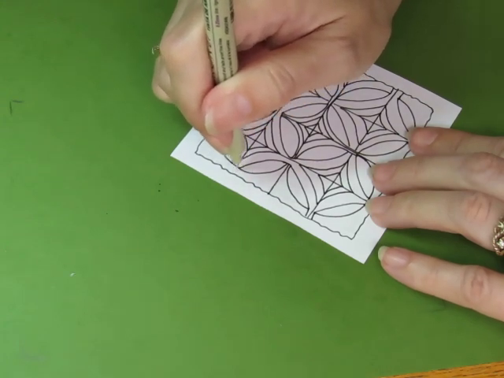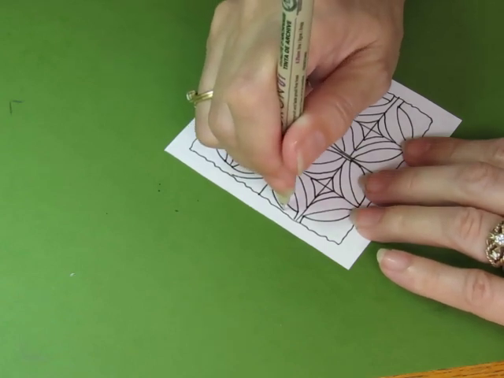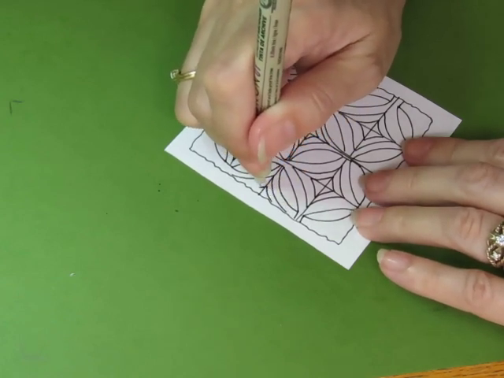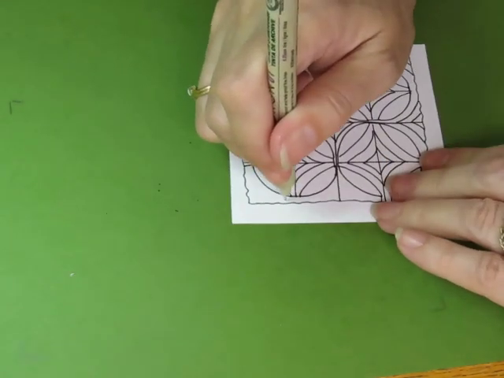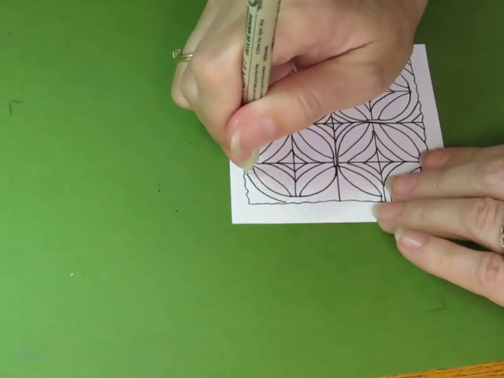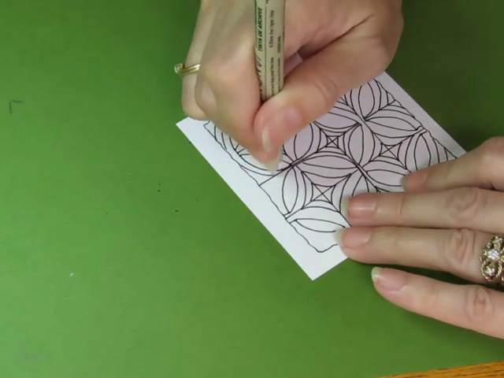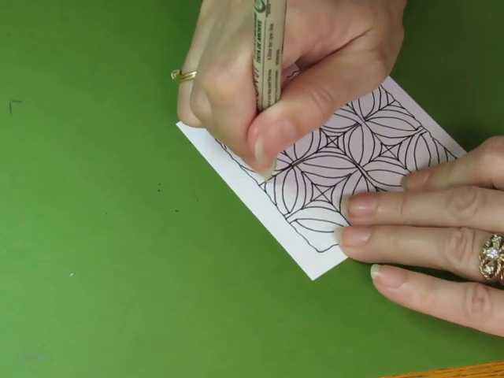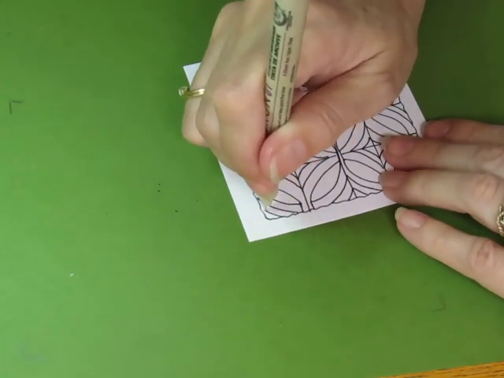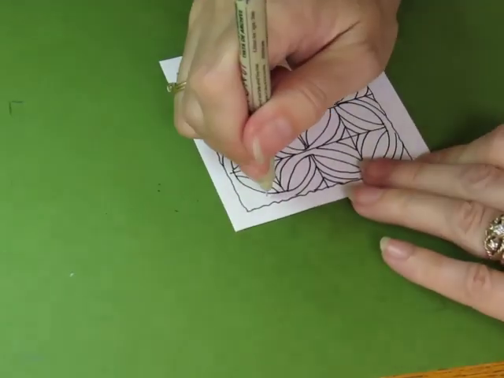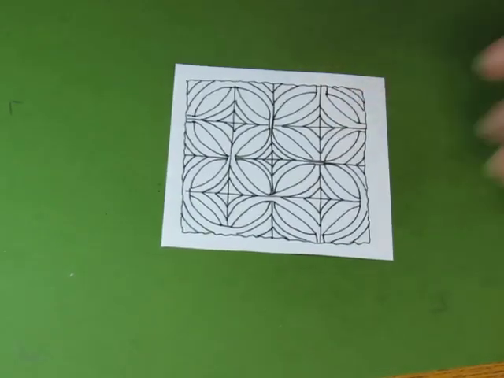That would be there. I guess that's right. Okay. Just trying to make the pattern the same in all the spots. I've missed a corner here. All right, there we go.